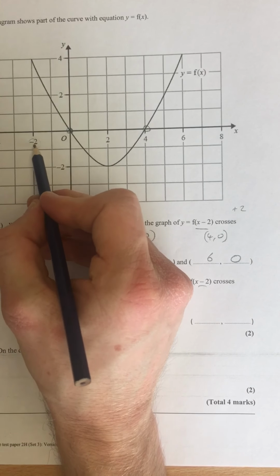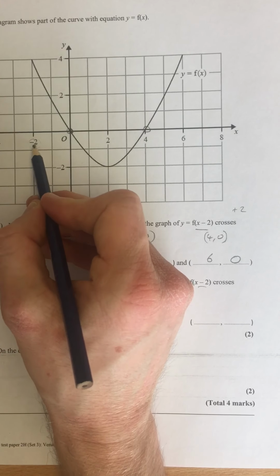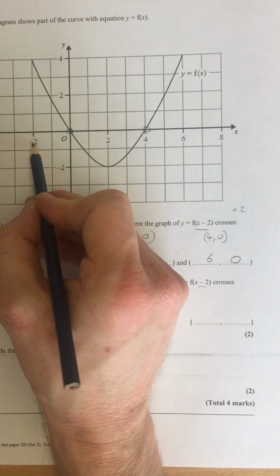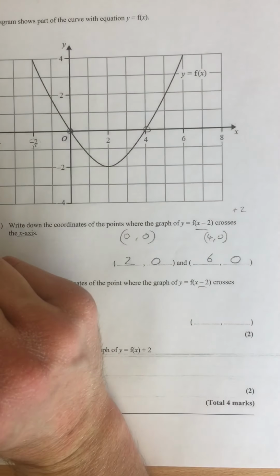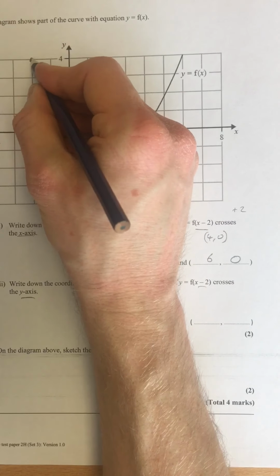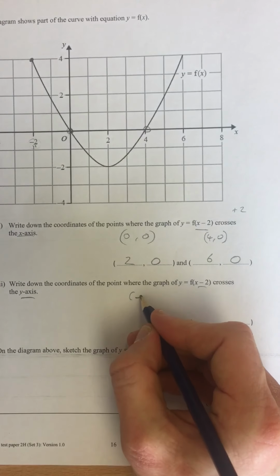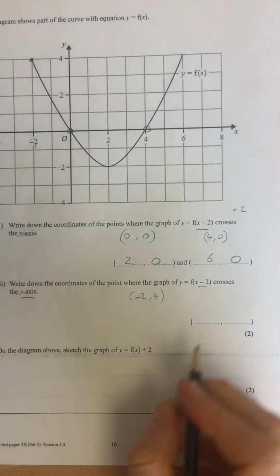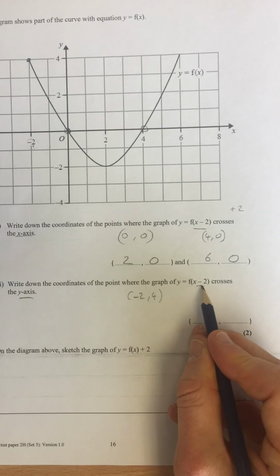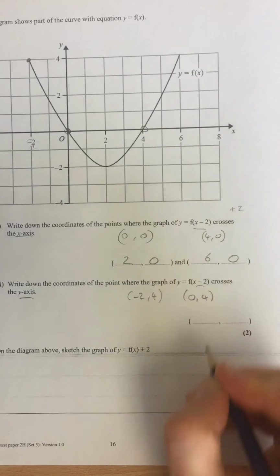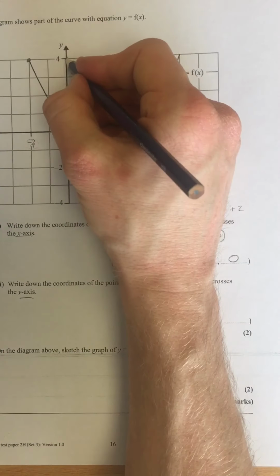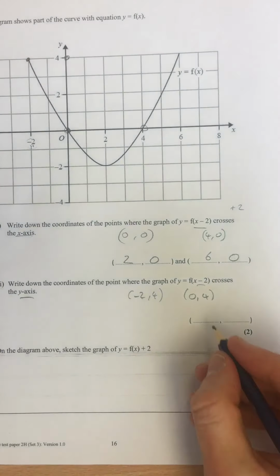So when x is minus 2, when I add 2 to that, that's going to move to be on here. That will then move to be on the y-axis. So this point here, the coordinates minus 2, 4, under this transformation, when I add 2 to this, that would become 0, 4. And that will then be where it cuts on the y-axis.